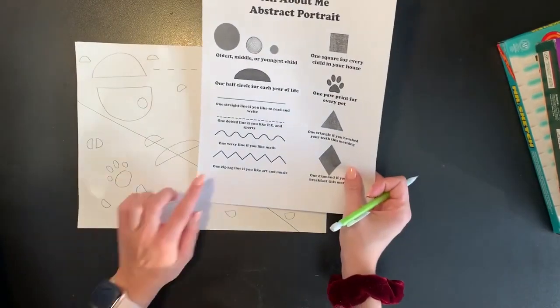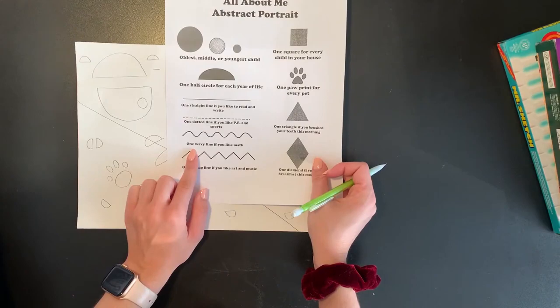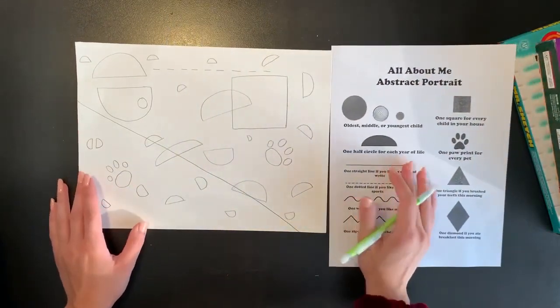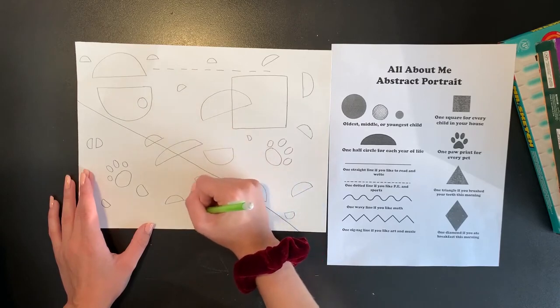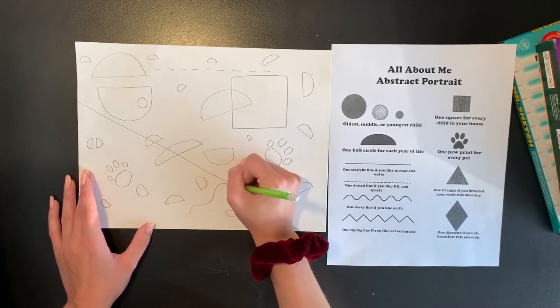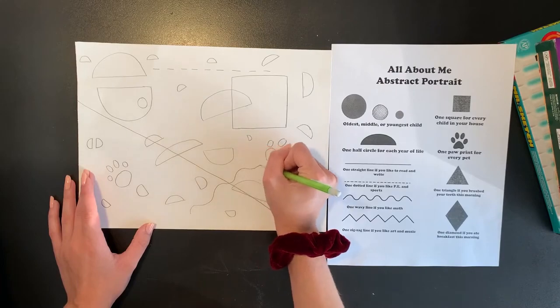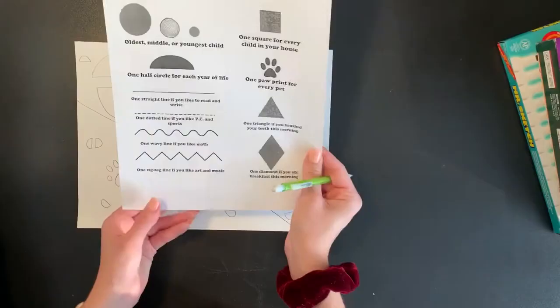And next we have one wavy line if you like math. I do like math, and I'm going to put my wavy line so it goes across my straight line. So I'm just going up and down with my pencil, and that looks good.